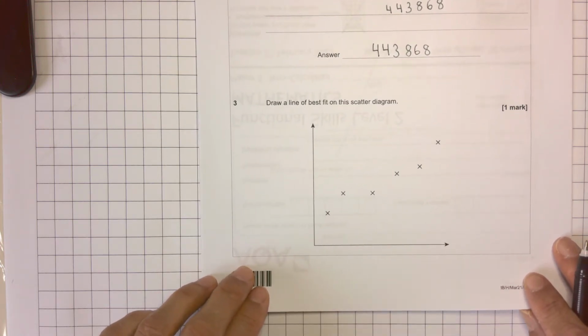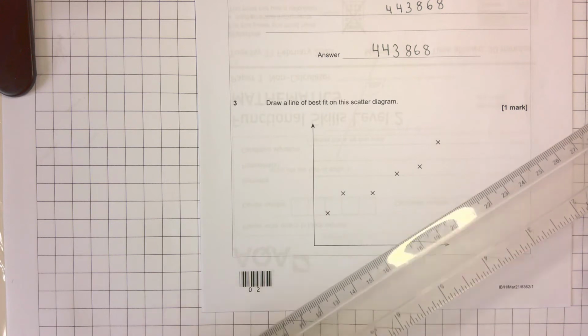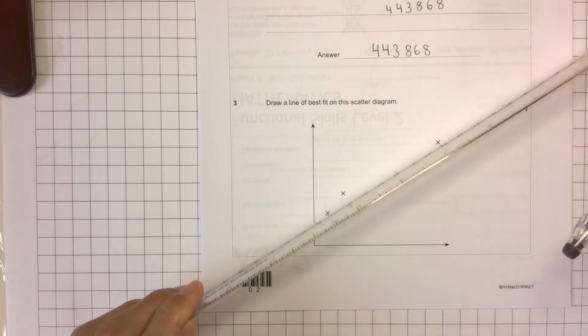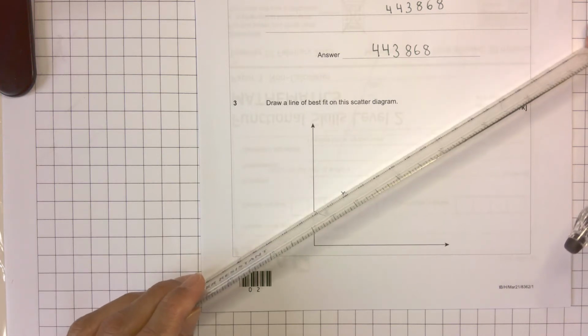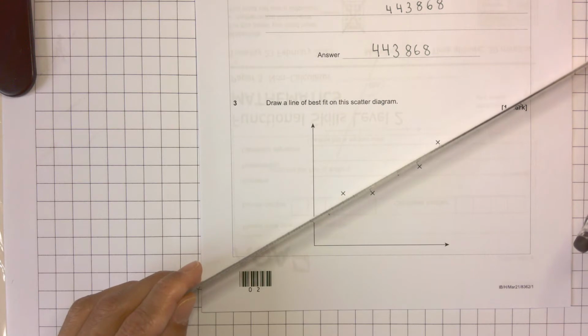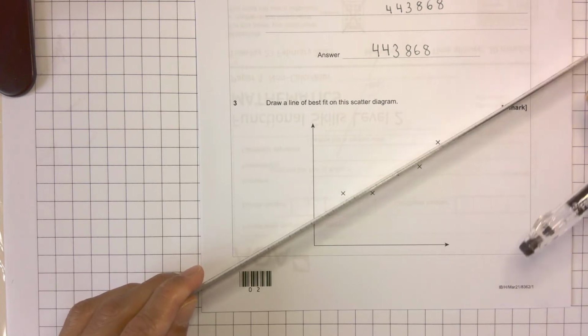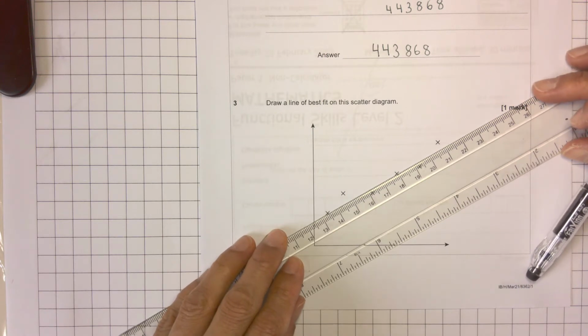Question number 3. Question number 3 is looking like a scatter type diagram. It says draw the line of best fit on this scatter diagram. That means that we need a ruler, and when you're drawing your line of best fit, you want to try to go through as many of the x's or have equal number of x's below and above. So as you can see, that's not quite right, so we're trying to get, that's probably quite good. Okay, so when we bring it down, we're going to go somewhere along the lines of that.